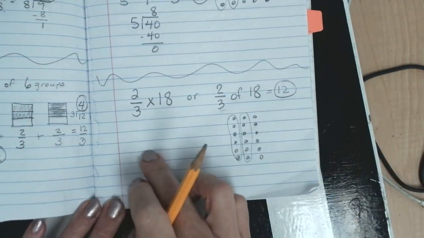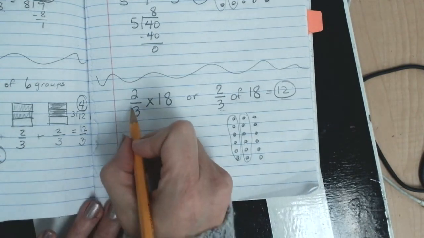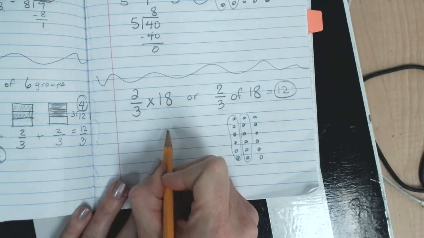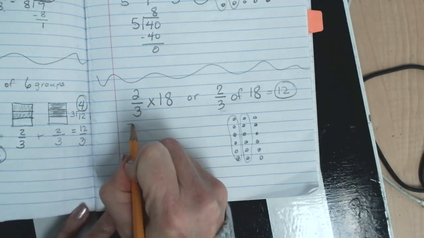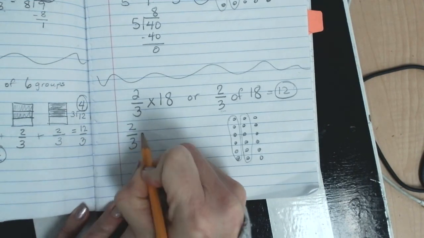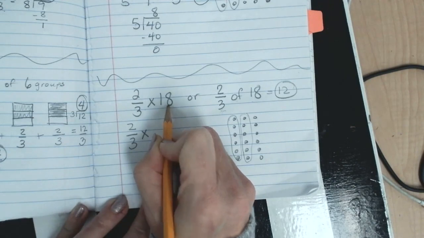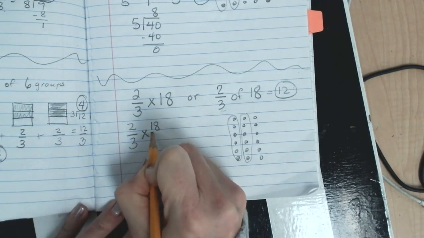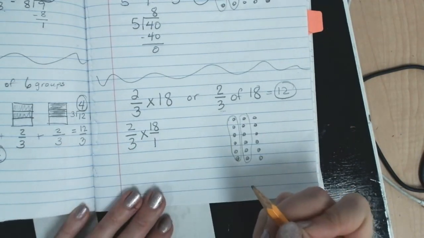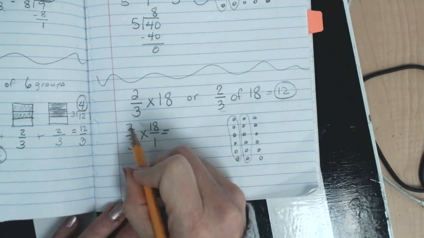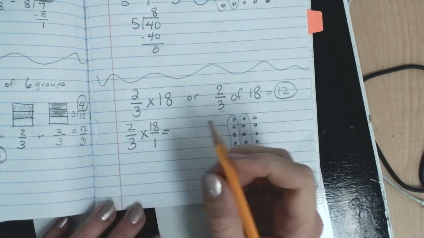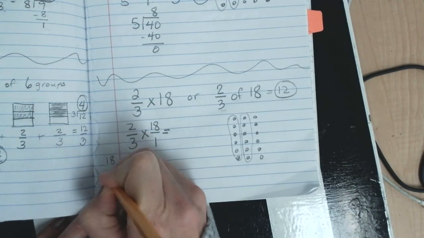Okay, so let's do it with the algorithm and see if we got it right. Going back over here to this number, I'm going to write 2/3 times 18. I'm going to write 18 as a fraction. I'm going to write 18 as my numerator. My denominator will be 1. And then I'm going to multiply across the top. 2 times 18, or 18 times 2.